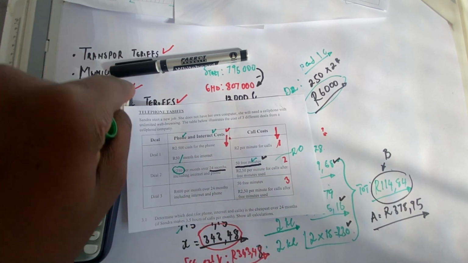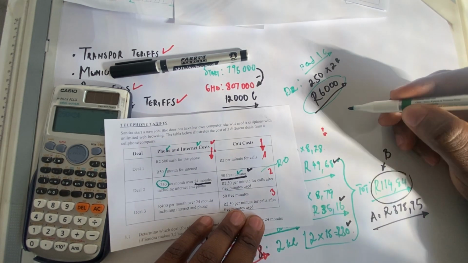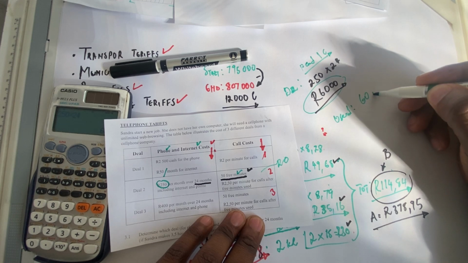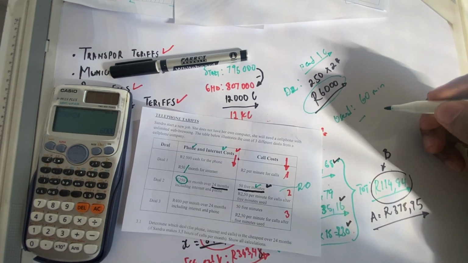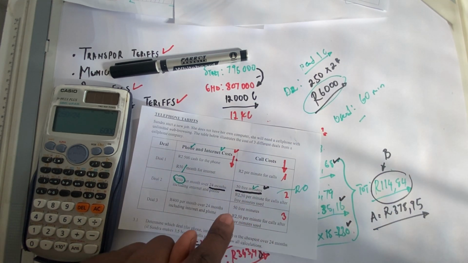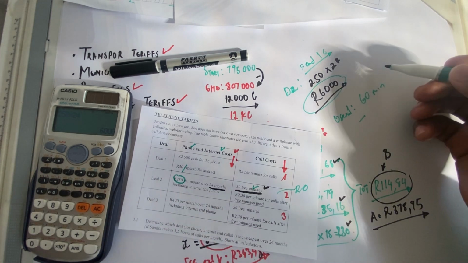When she exceeds, maybe she uses 60 minutes for the month, that means she will be charged how much? She won't be charged 2 rand 50 for the 60 minutes.